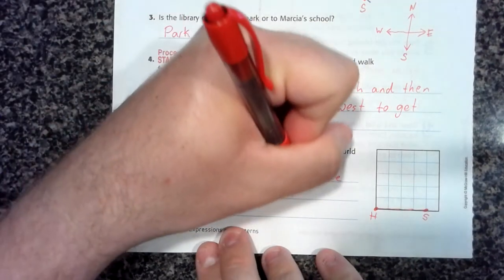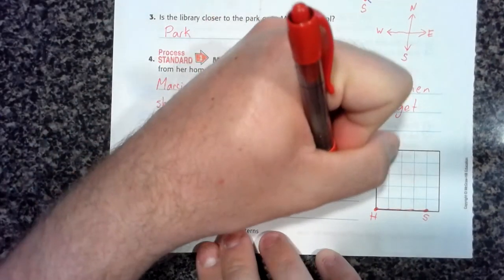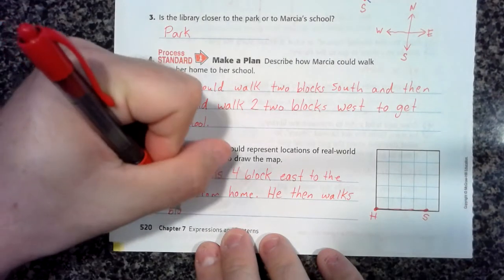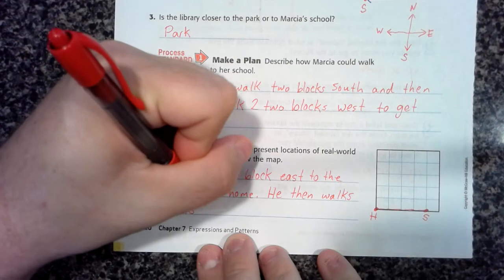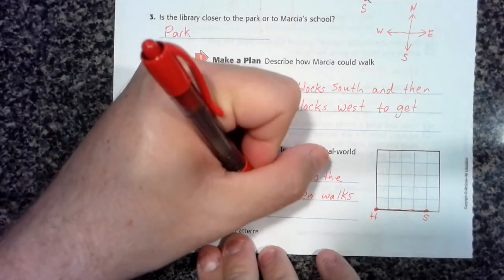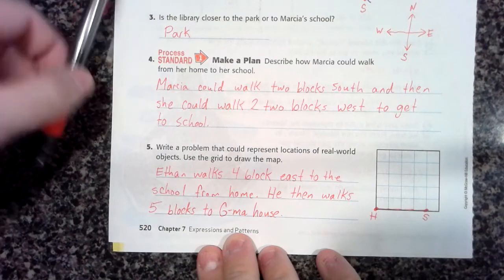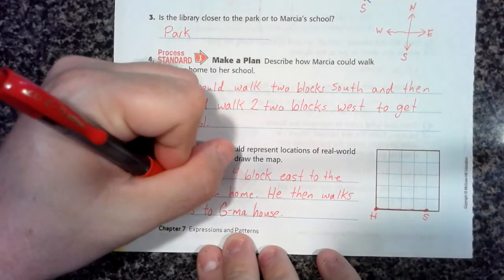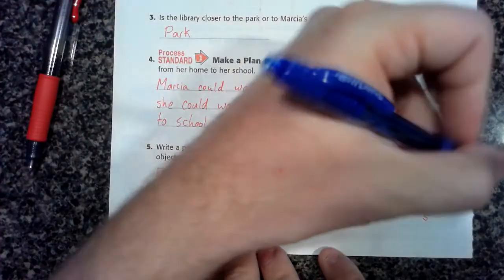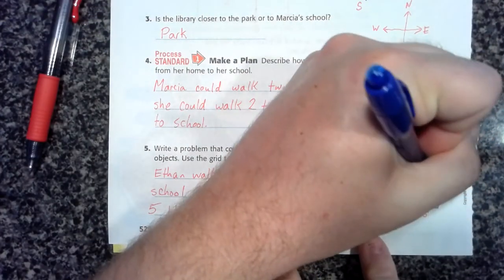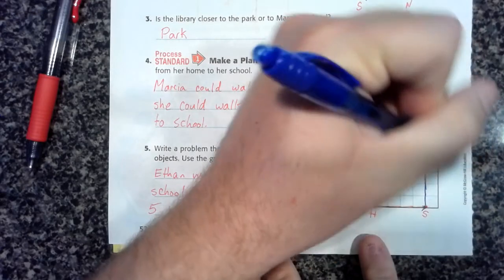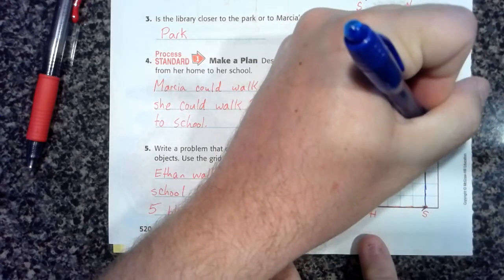All right. He then walks 5 blocks to grandma's house. I'm sorry, north. Let's do north. Put north in there. 1, 2, 3, 4, 5. Okay, so he walked this direction to grandma's house.